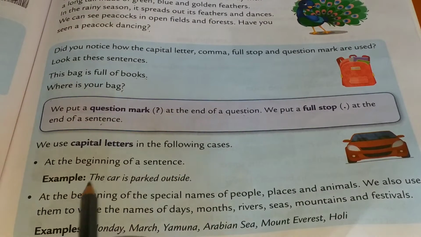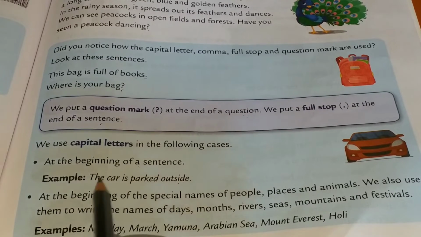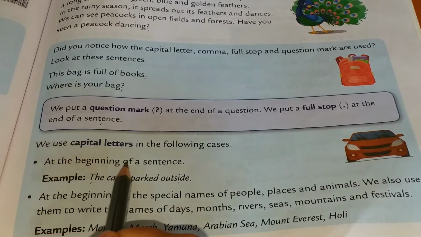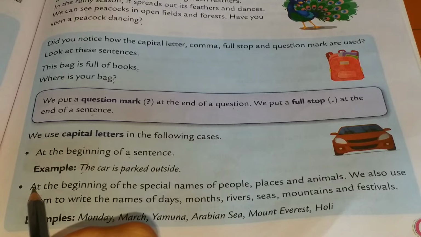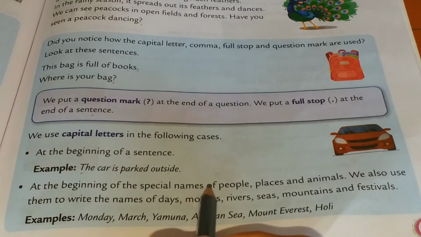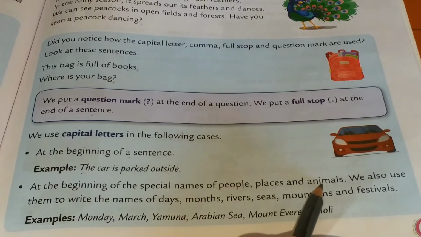Okay, one more example. The car is parked outside. Over here also you can see the sentence is beginning with a capital letter. So whenever we begin a sentence, we always begin it with a capital letter. Okay. Now children, we also use capital letter at the beginning of special names of people, places and animals.